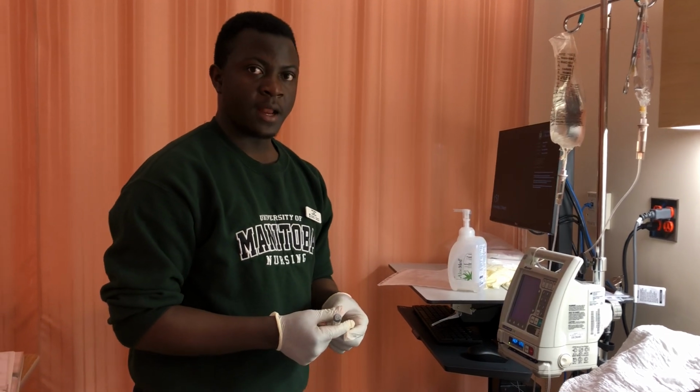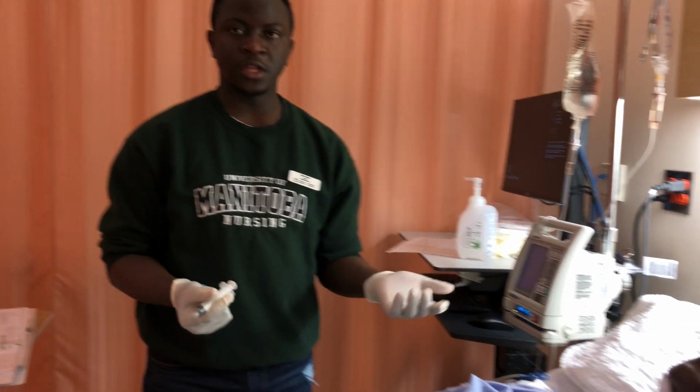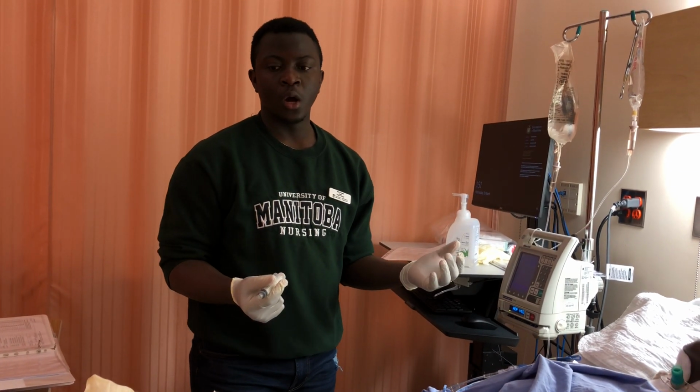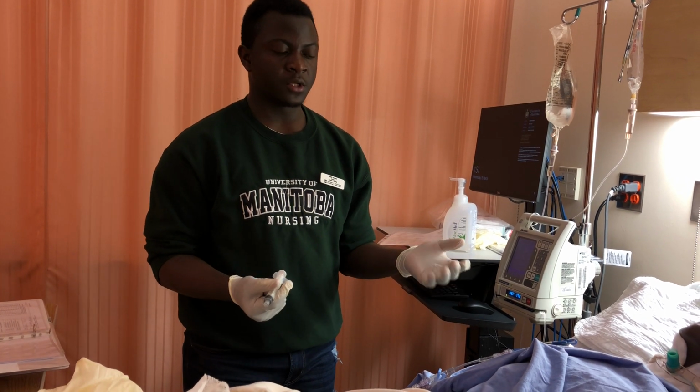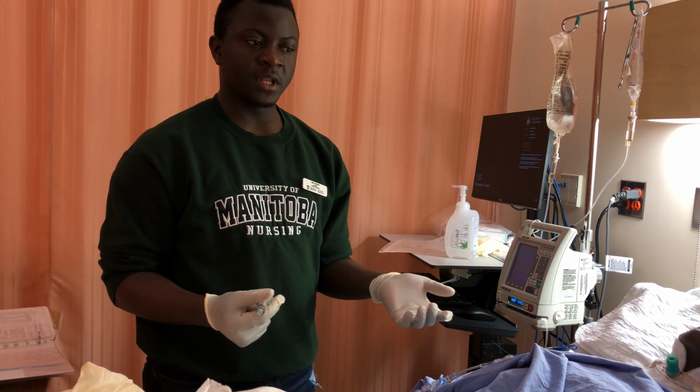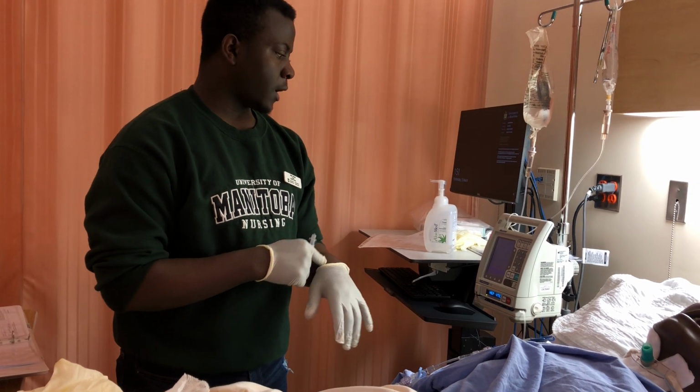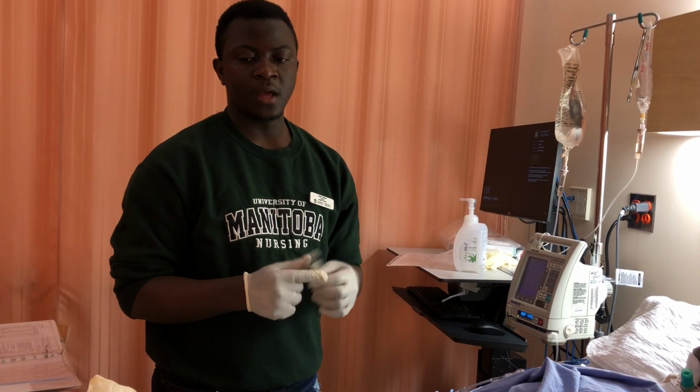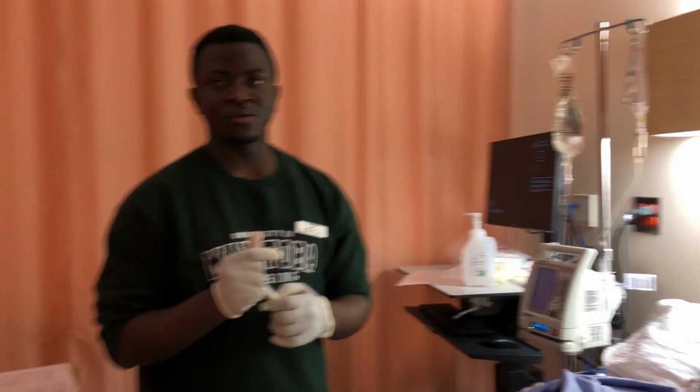It's dropping, and I will tell the patient to let me know if they feel any discomfort. I'll also let them know the signs and symptoms, if they have any bleeding or if they see any marks like petechiae or anything, and that's it. Thank you. I'm going to turn it off.